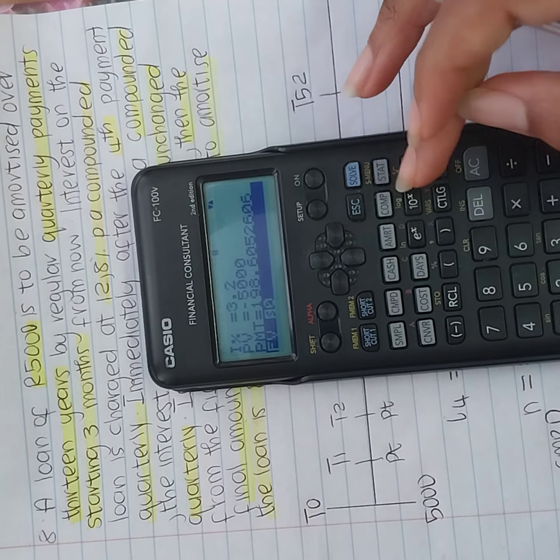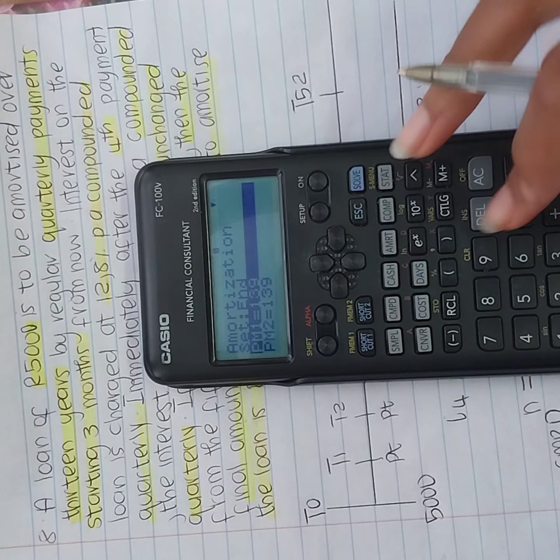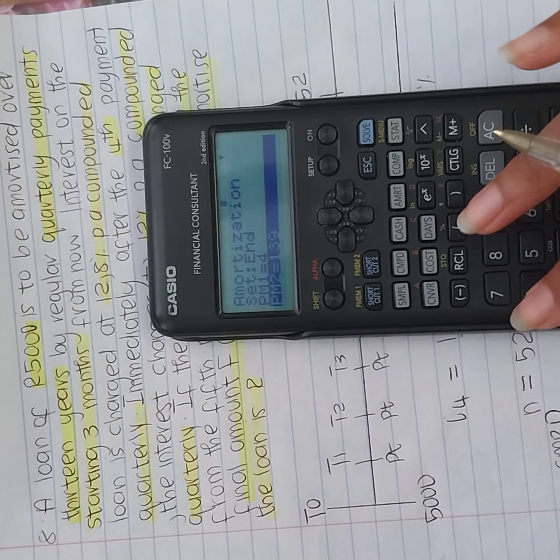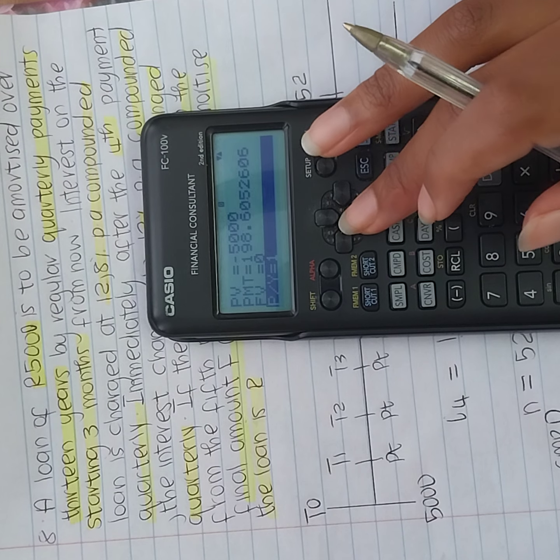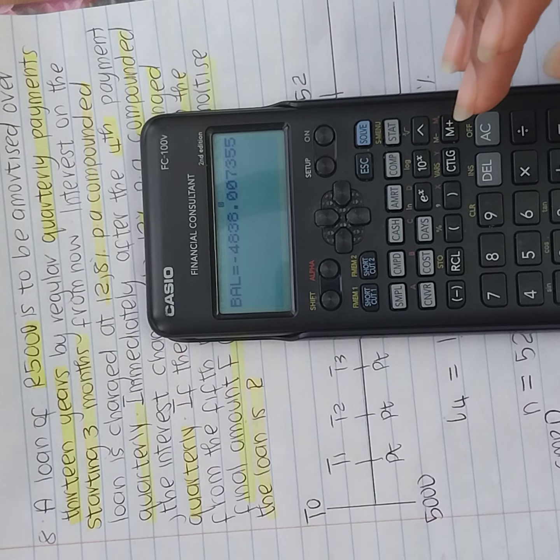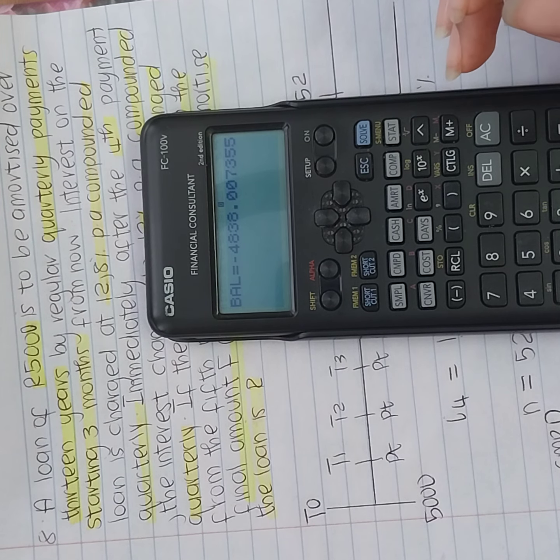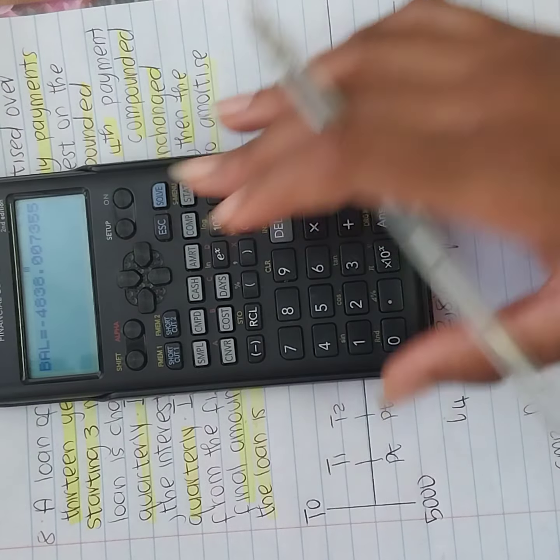So press amortization and then press 4, scroll down to find your balance outstanding at T4, and it should be 4,838.